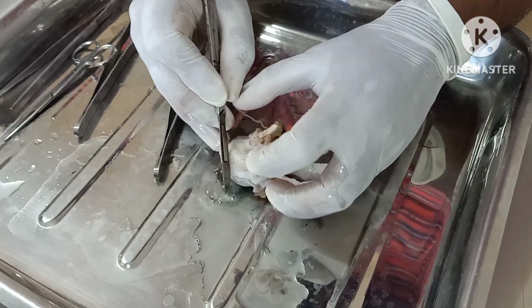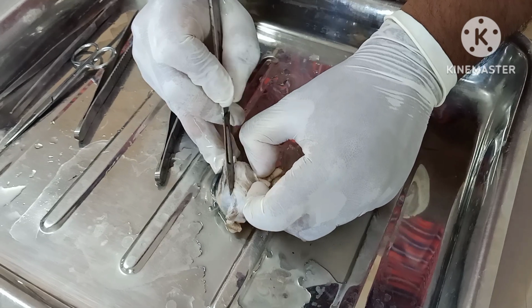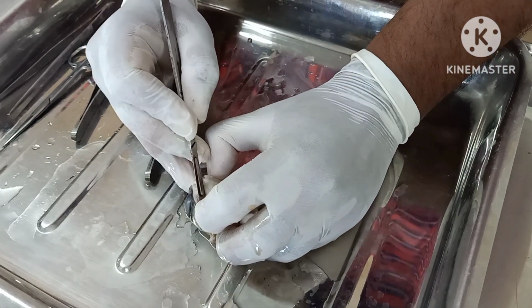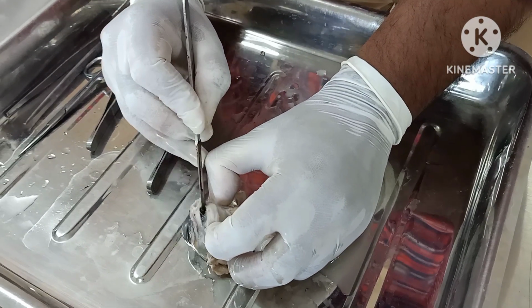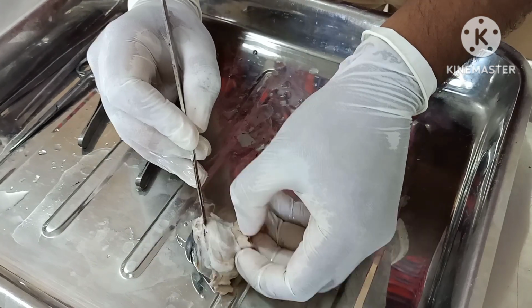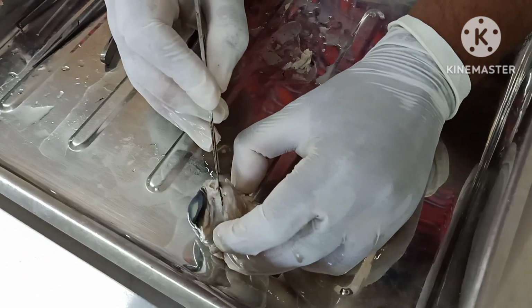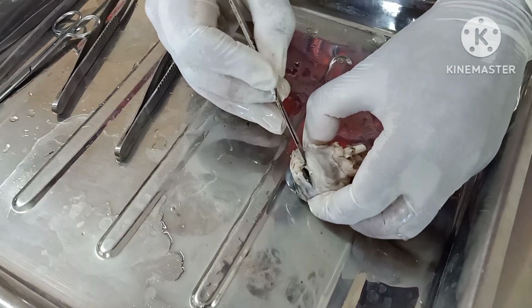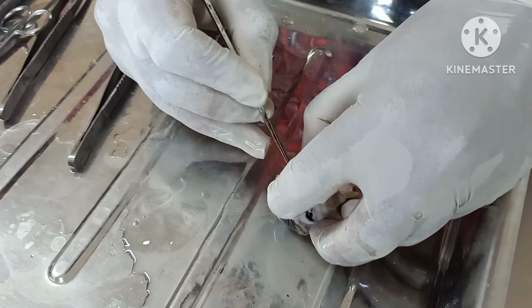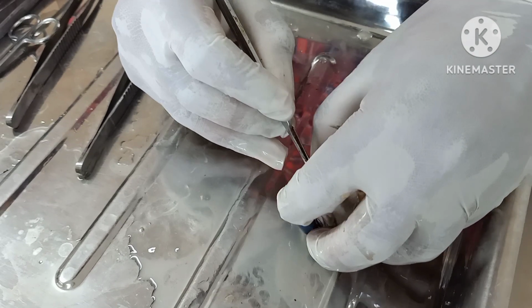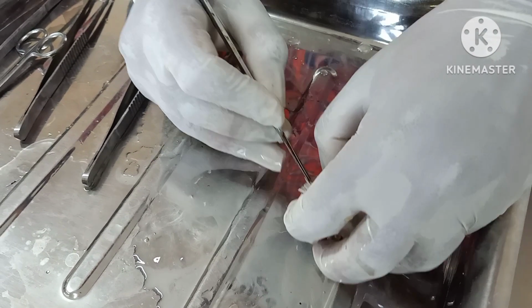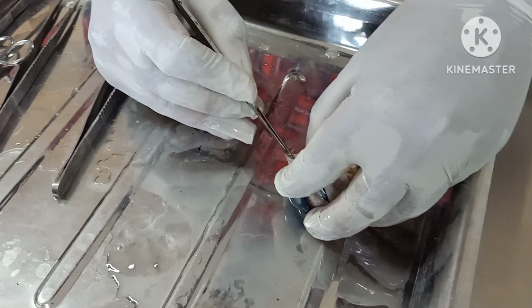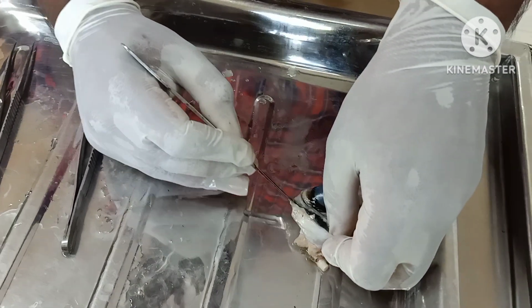Now we are making the incision. We will do an incision and try to see the structures present inside the eye. When we make this incision, you can see a jelly-like liquid substance oozing out. That jelly-like substance is called the vitreous humor. The function of the vitreous humor is to maintain the shape of the eyeball.